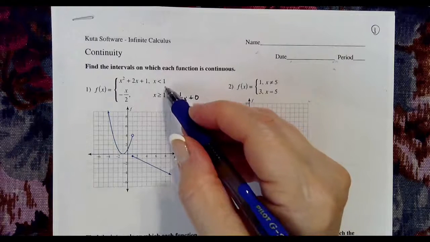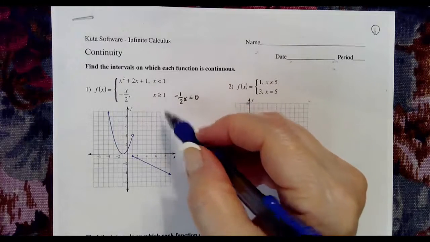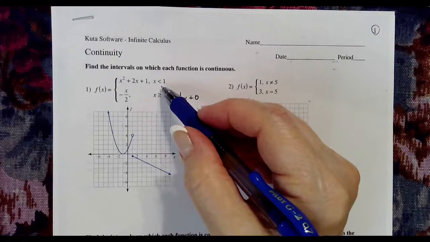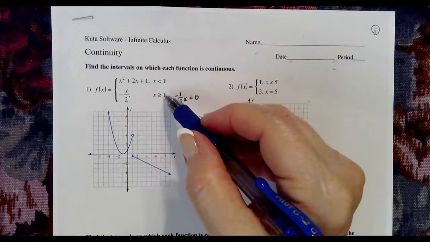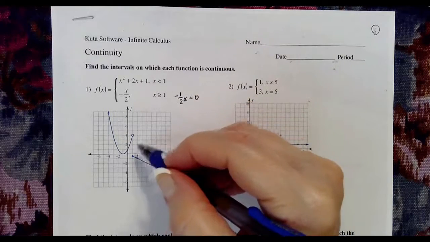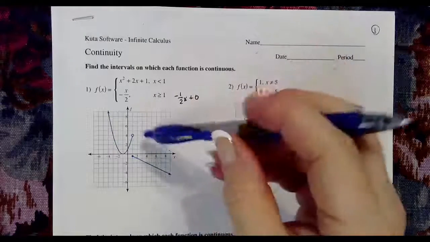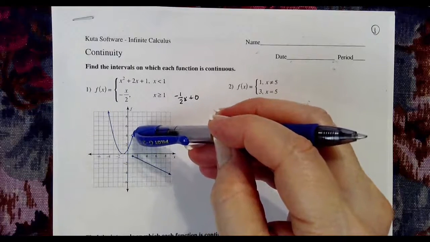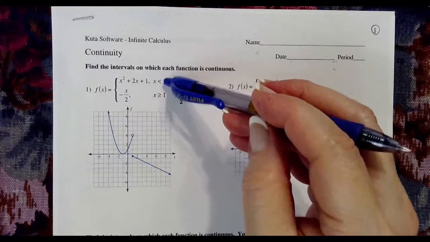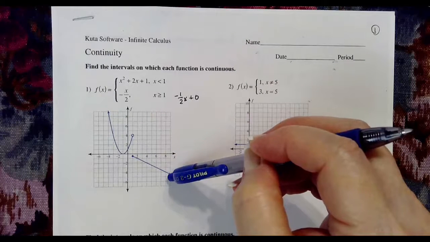So it says that if x is less than 1, it's the parabola. If it's greater than or equal to 1, then it's going to be the line. Now notice the less than is the open circle, and the greater than or equal to is the filled in dot. So we can see that it starts out coming down this way, nice and smooth, and then all of a sudden it stops up here, right? And then it starts again down here, so it goes on the line.